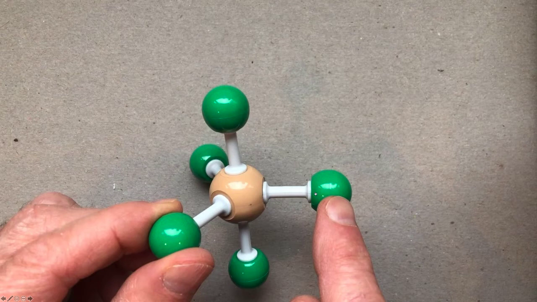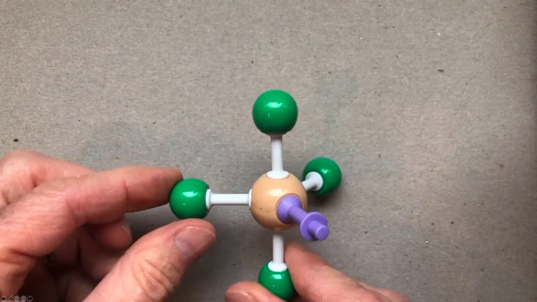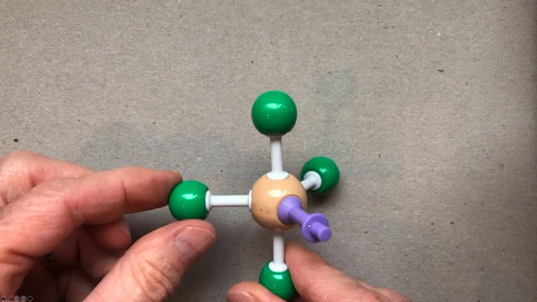But let's say one of those electron groups, this one, and quick note, if one of them is a lone pair, it's going to be an equatorial position. So that electron group is a lone pair. So now we've represented it by a purple connector again. It's an electron group that's not connected to an atom. It still is creating the shape of the molecule. It's still part of the electron group geometry.